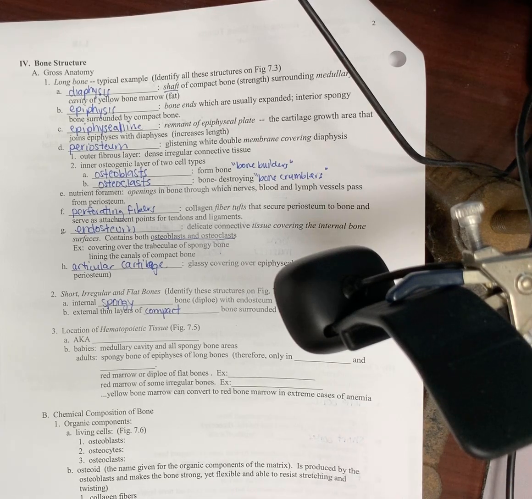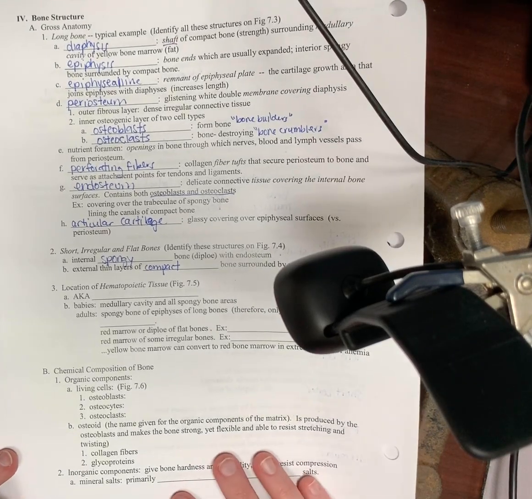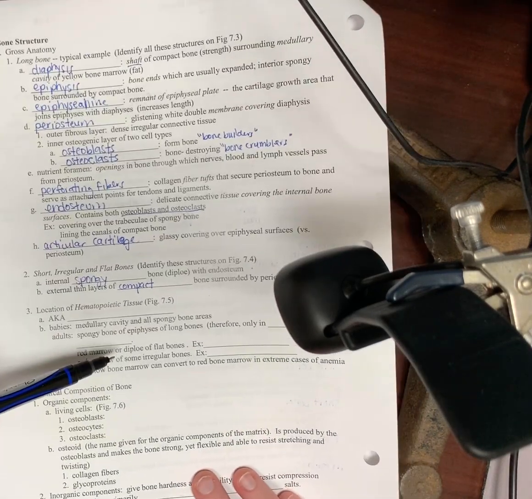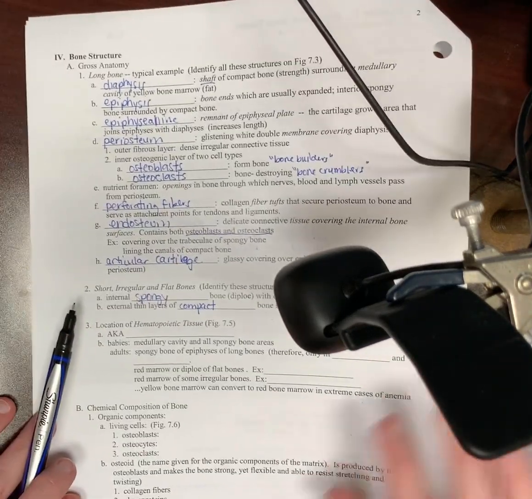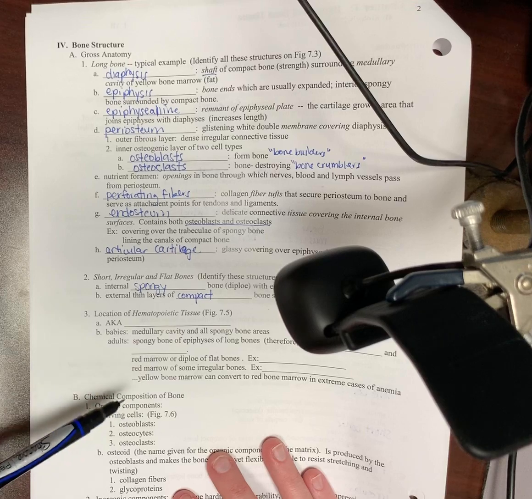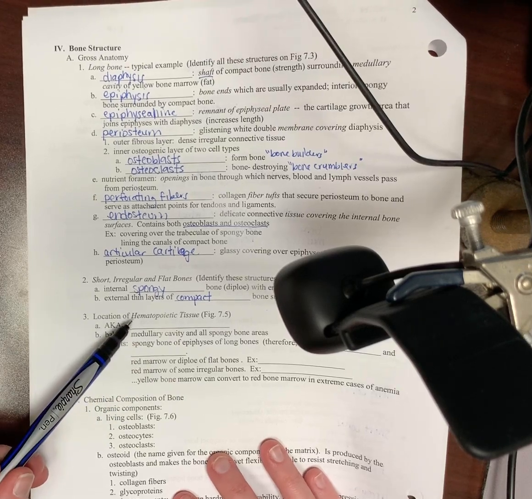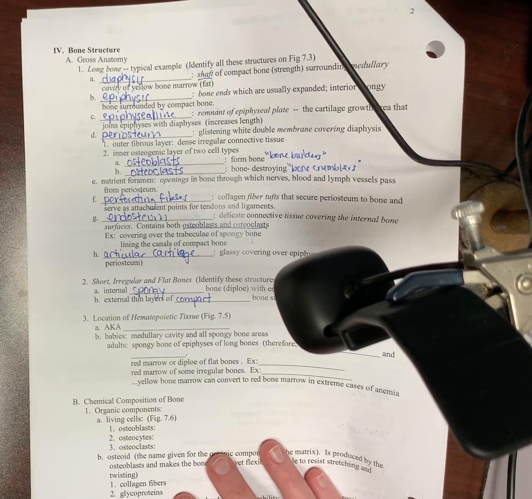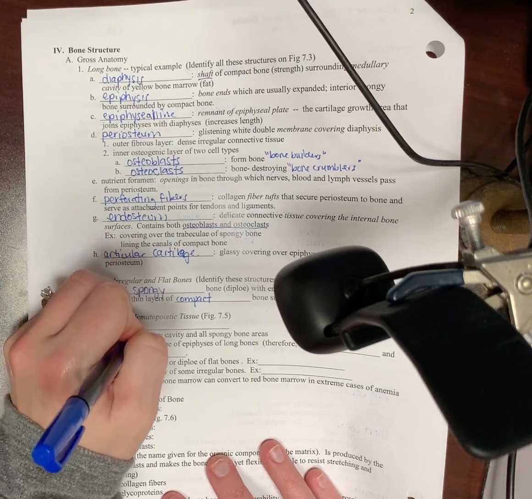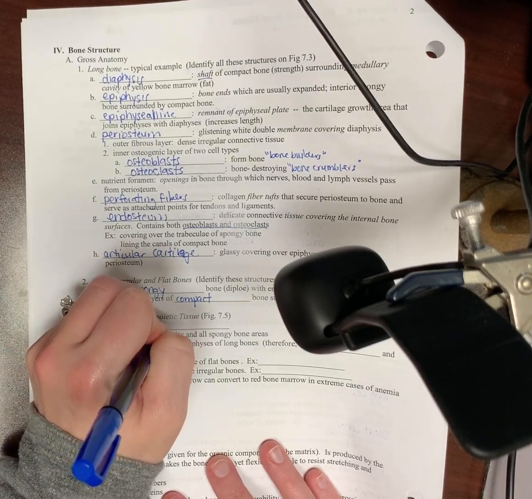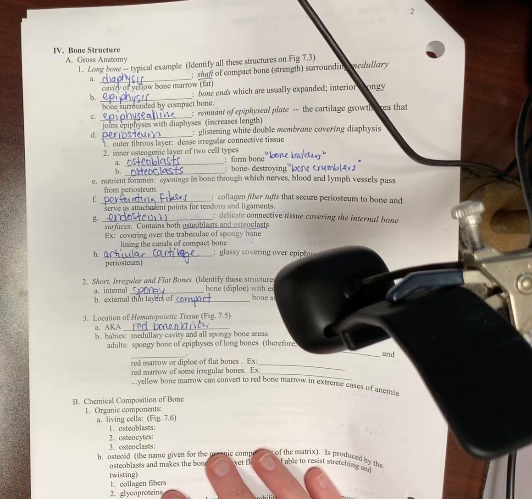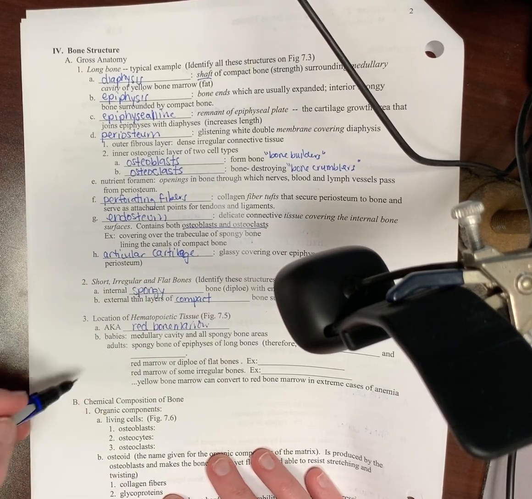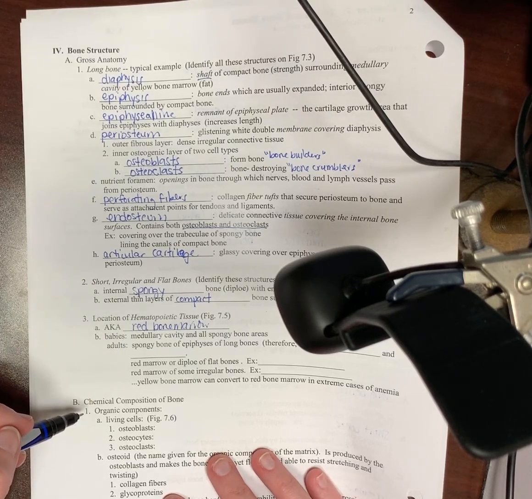Next, hematopoietic tissue. Wow, that's an awful word to have to say. Scoot this over where you can see it. Hematopoietic, or poietic if you prefer, tissue. We call that red bone marrow. You can say red marrow, but red bone marrow. Remember that, it's on every single test in A&P 2, red bone marrow.